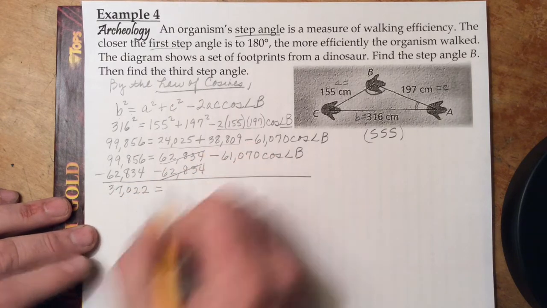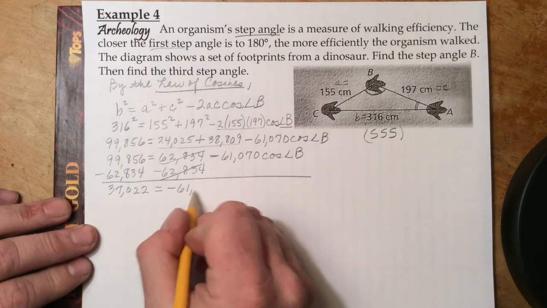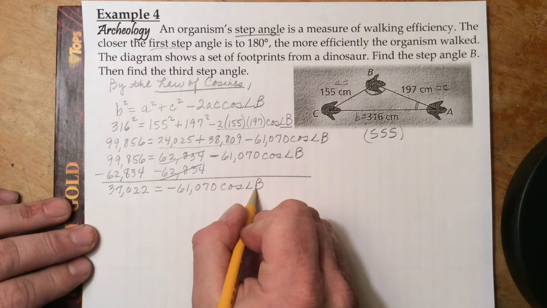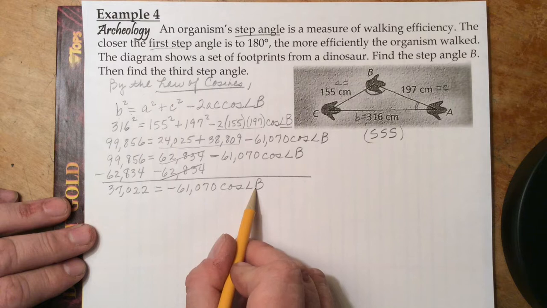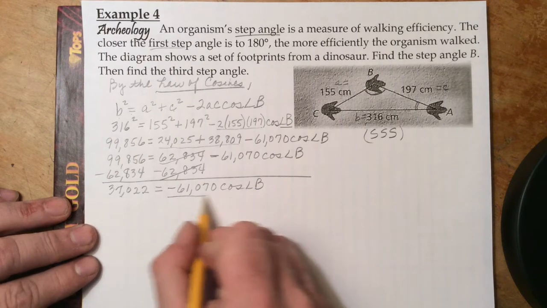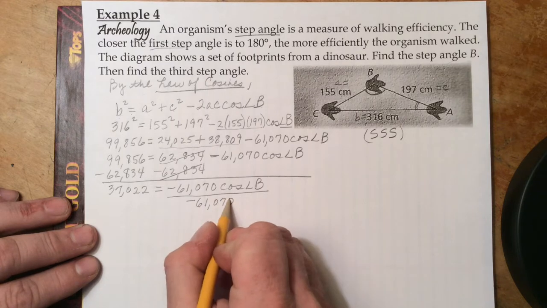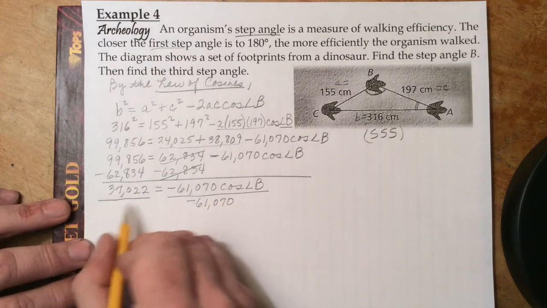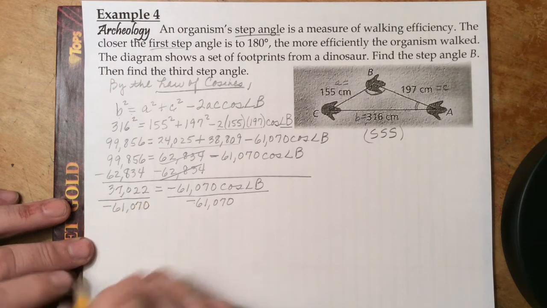These go away, and we're left, don't forget your negative, negative 61,070 times the cosine of angle B. Since this number is multiplied with the cosine of angle B, we get rid of it by dividing by negative 61,070. Remember, you have a negative, so you divide by the same negative. We have to divide the other side by negative 61,070.